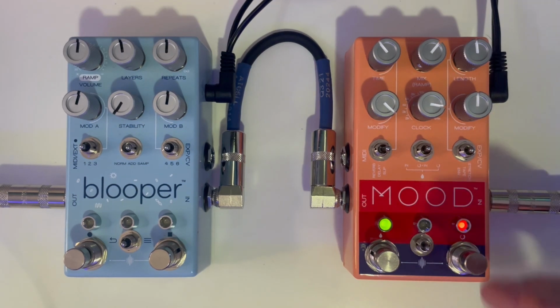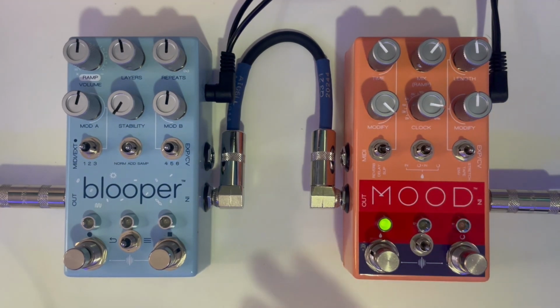Now we're going to add in the micro looping section of the pedal. We have to let the sound play and then click it because it records what it just heard.